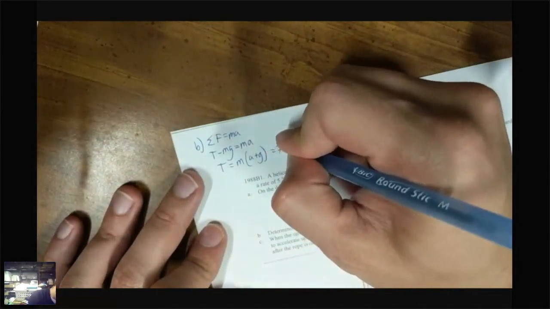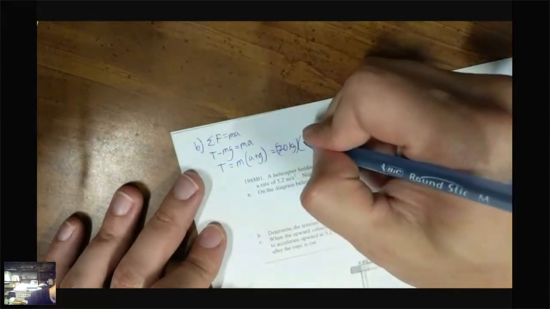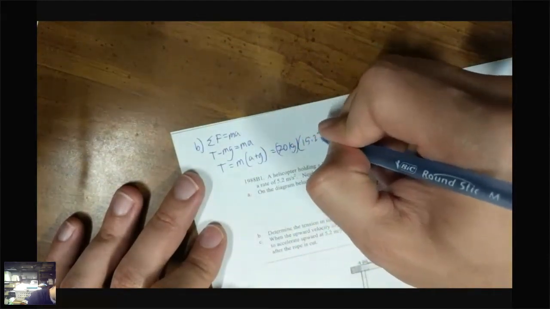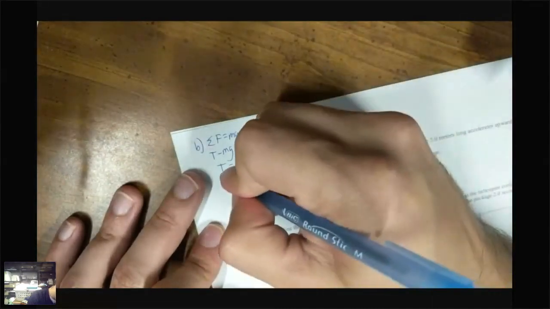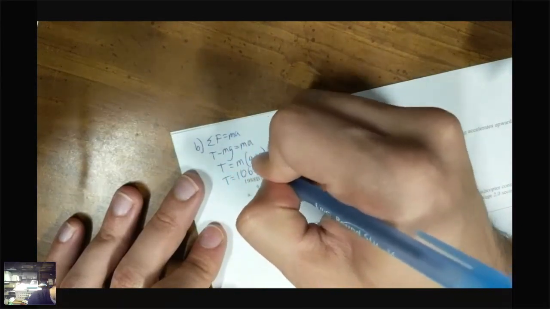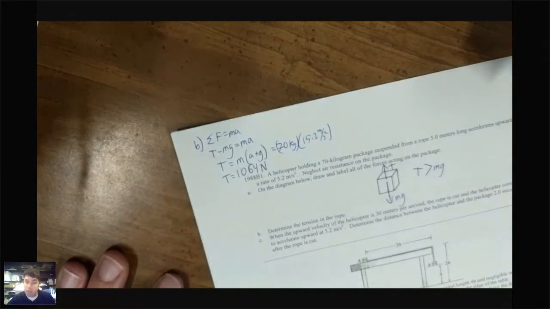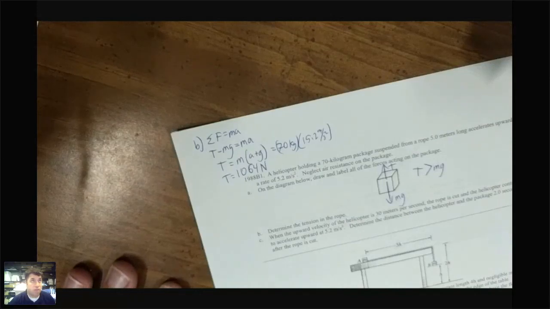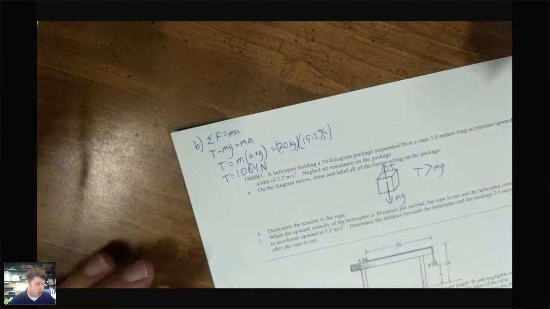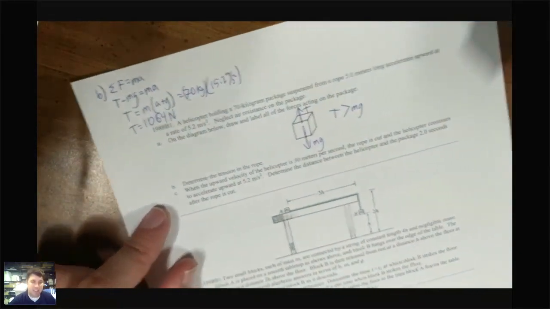So this is 70 kilograms times 10 plus 5.2. So this is 15.2 meters per second squared, which means our tension in our rope is approximately 1,064 newtons. Okay. And there's part B done for us there. Pretty good. Okay. Nice, simple Newton's law question. Nothing super crazy about that. Part C gets a little crazy.